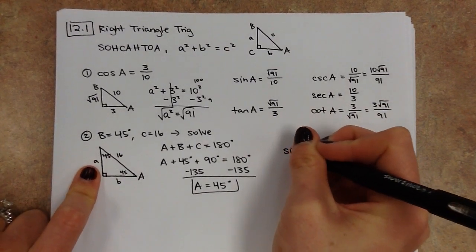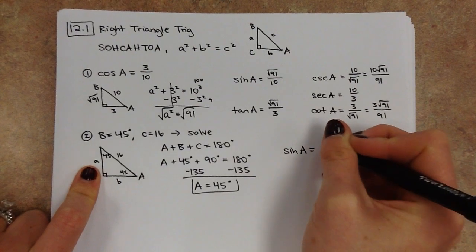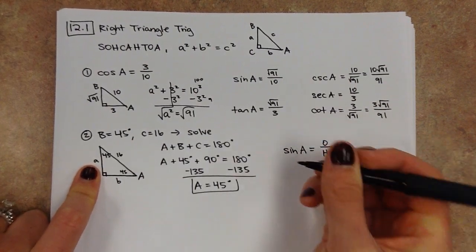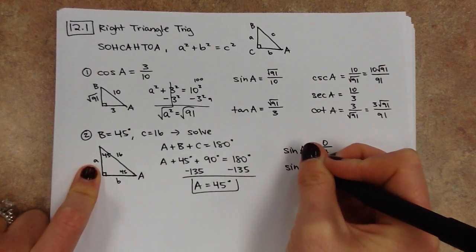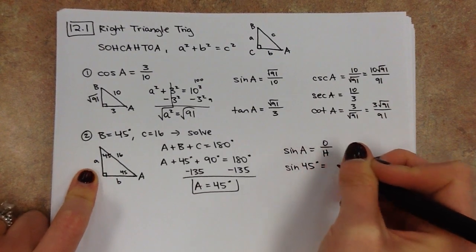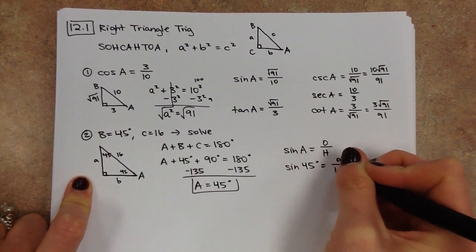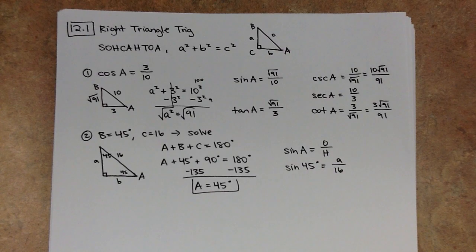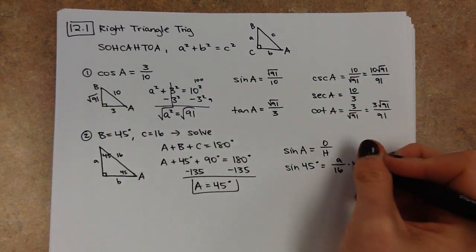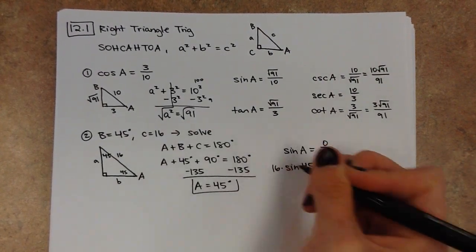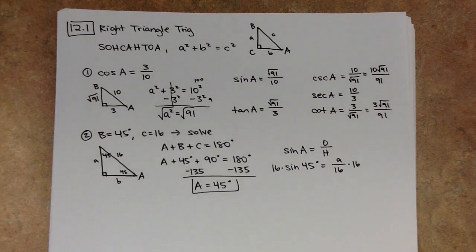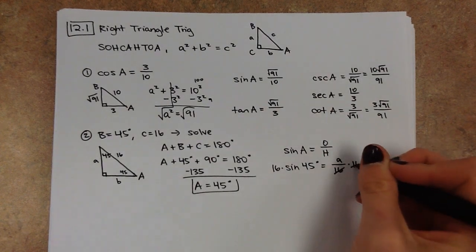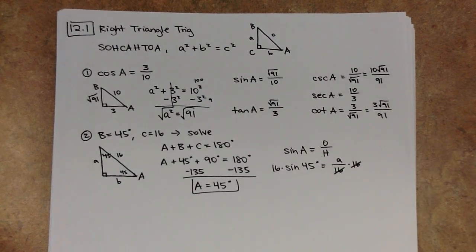So we would say the sine of A is equal to opposite over hypotenuse. So sine of 45 degrees is equal to opposite, which is A, that's what we don't know, over the hypotenuse, which is 16. So what we're going to do is multiply both sides of this by 16. On the right-hand side, the 16s will cancel, and I'll have A by itself. And then I am going to show you how you would plug this into your calculator.